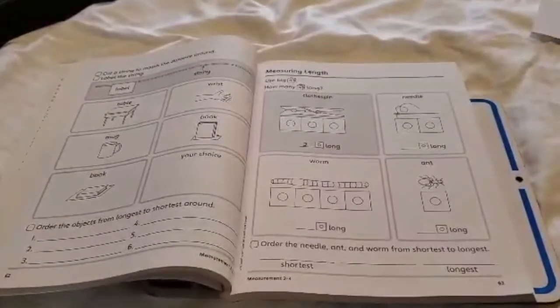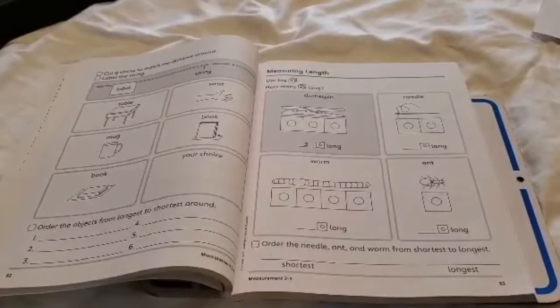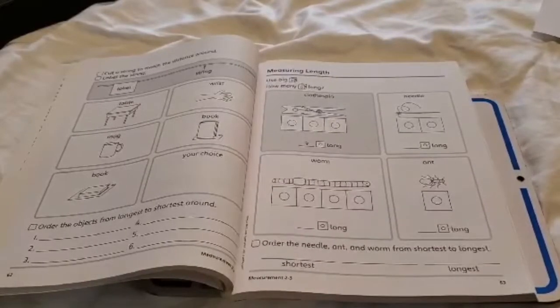Okie Pookies, in this video we're going to learn how to measure length.